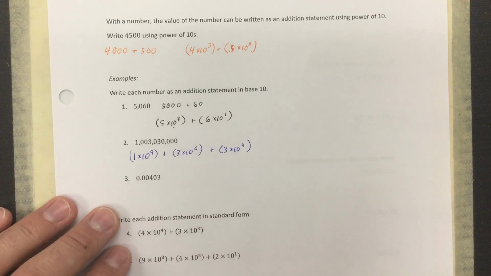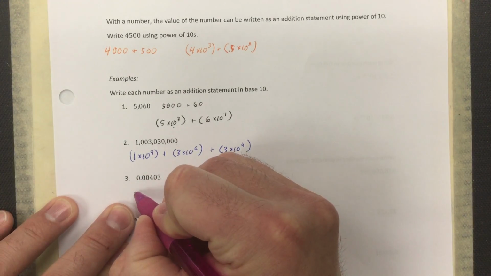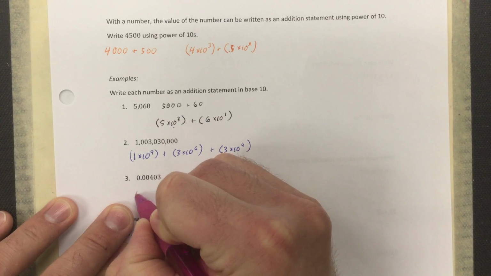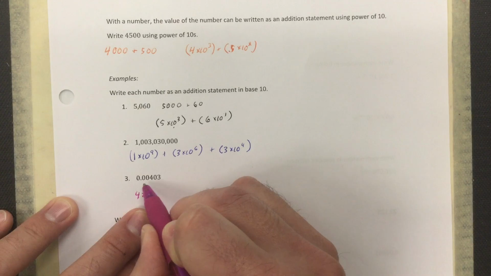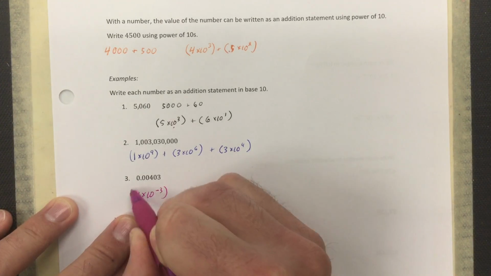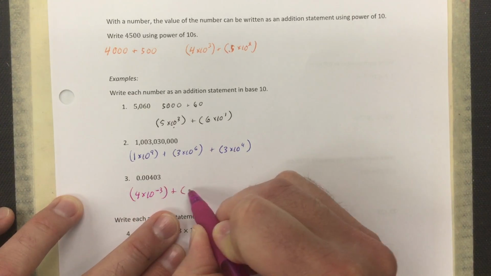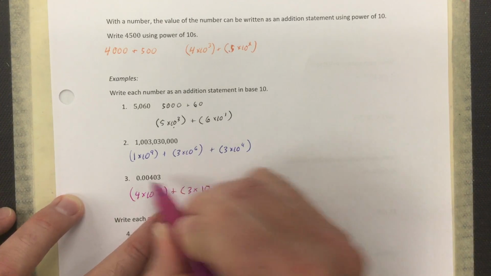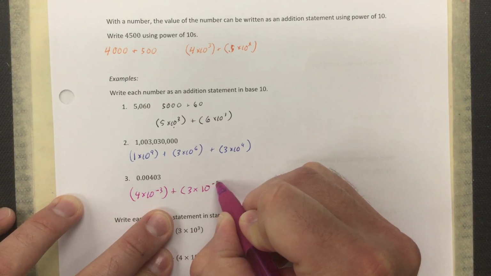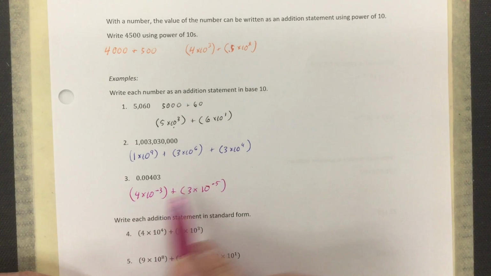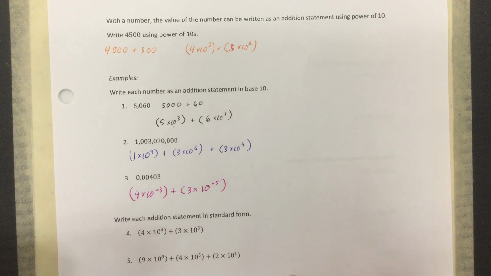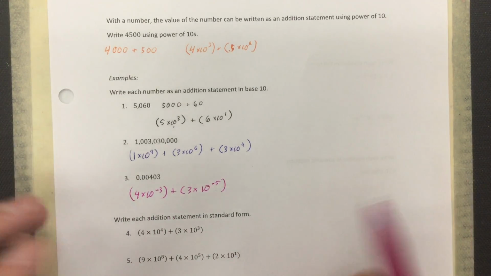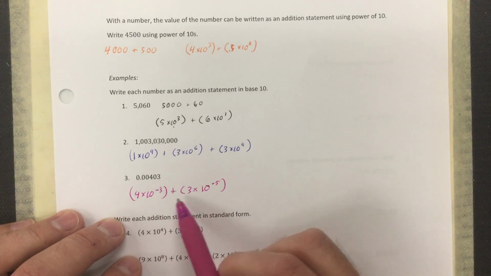Now, if we have a decimal, this is just a little bit different. The 4 right here is 4 times 10 to the power. Now, the decimal place was moved over 3 spots, so it's -3. And the 3 is a little bit farther. It's moved over 5 spots, so it is -5. And these would be written out in our base 10 system, but now we are dealing with a decimal, and so those two are in fact negatives instead of positives.